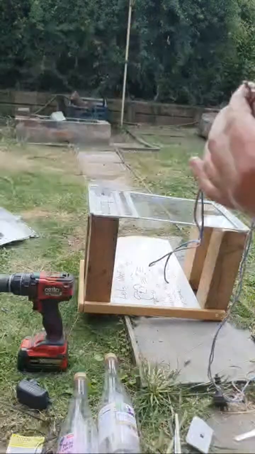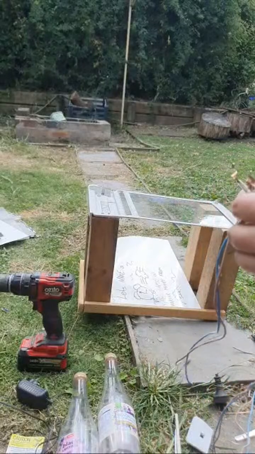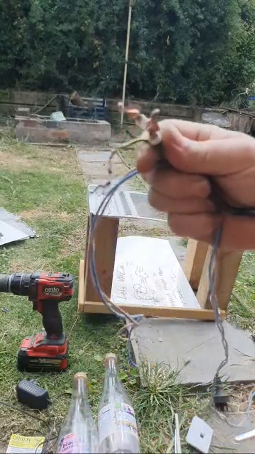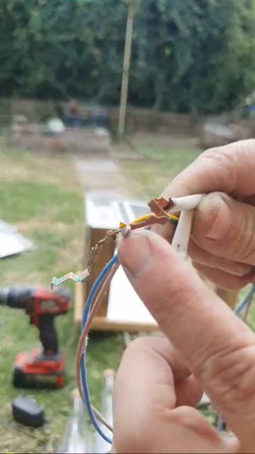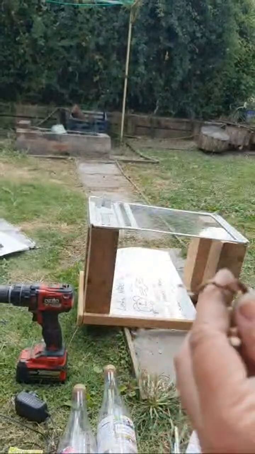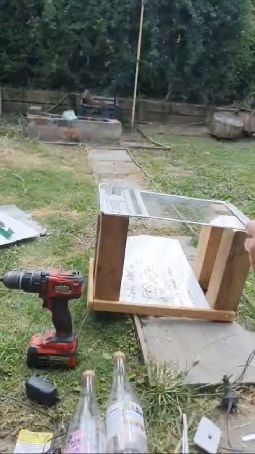Just so that you know, this comes from an appliance. I don't know what appliance it was, but if you have a look, I'll just move over to here. Those are silver contacts, just there. Silver. So I might pop that in at some point. Anywho, let's just get this done.